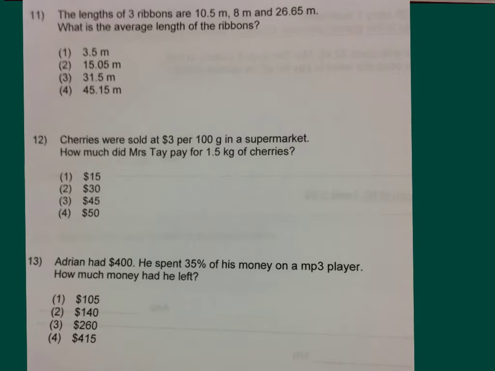Okay, we look at question 11. The lengths of 3 ribbons are 10.5, 8 meters and 26.65. What is the average length? First of all, you add them up. So you have 10.5 plus 8 plus 26.65. That will actually give you 45.15. There are 3 ribbons, so we divide 45.15 by 3, and you get 15.05. So question 11 answer is 2.